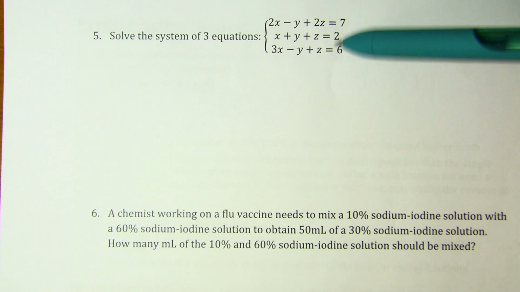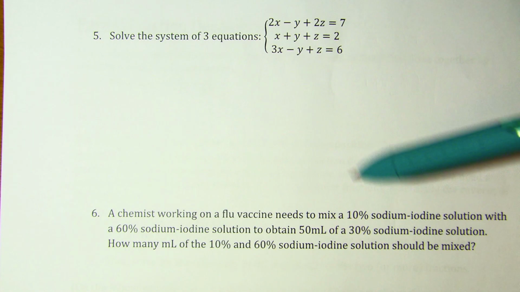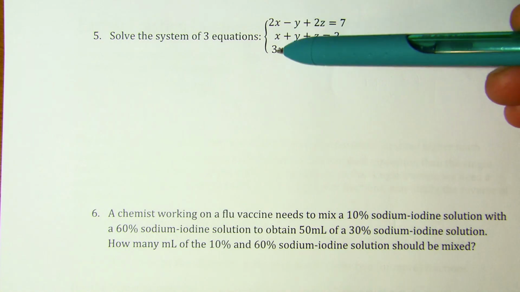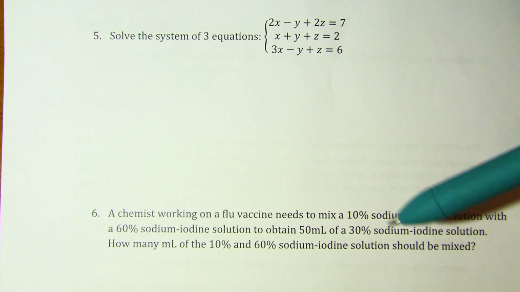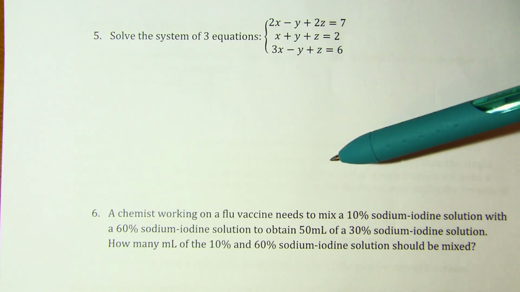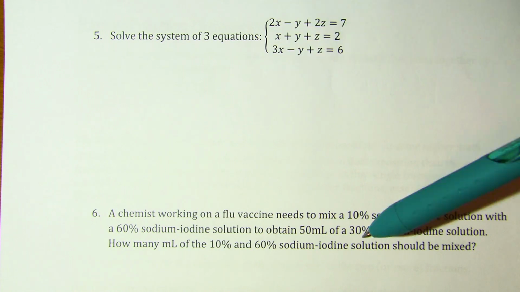So what we're going to be looking for is, in all 3 equations, we want to pick whatever variable is easiest to eliminate. So if I look at my x's, if I want to use elimination, which is usually what we use with a system of 3 equations and 3 variables, 2x, x, and 3x.